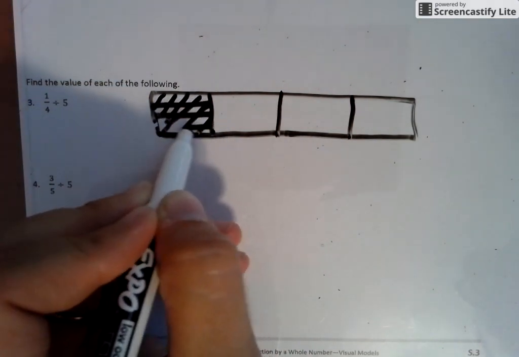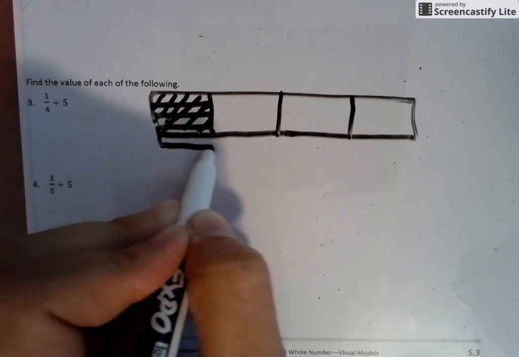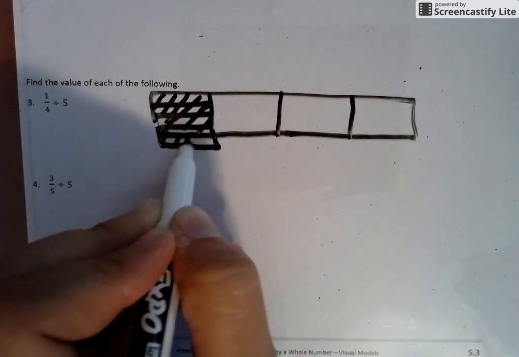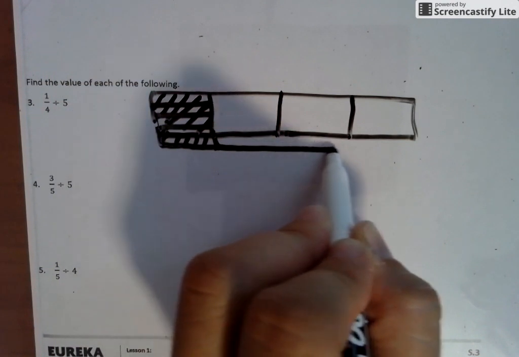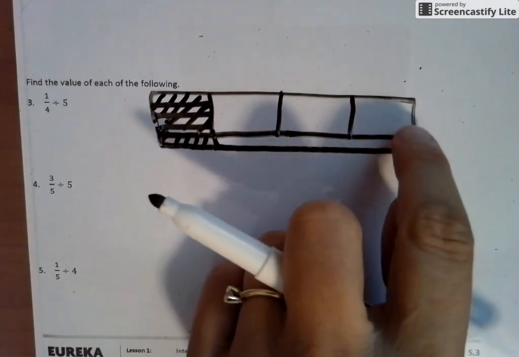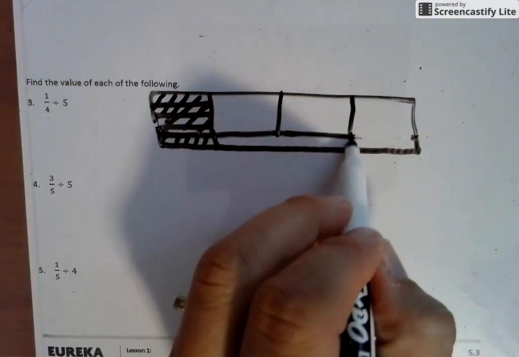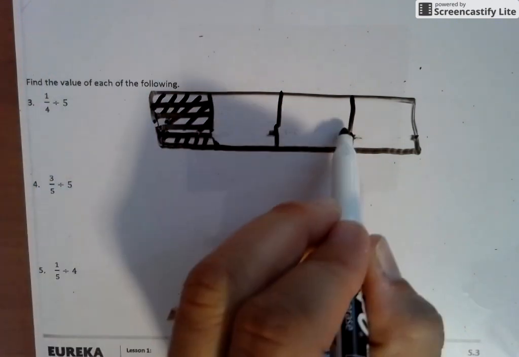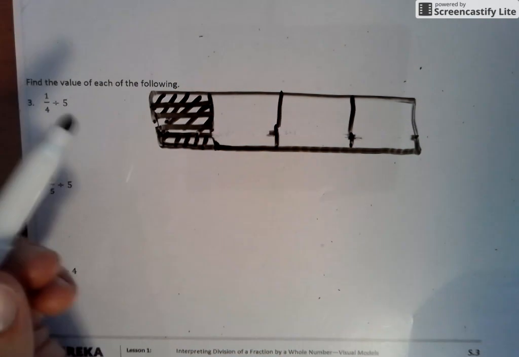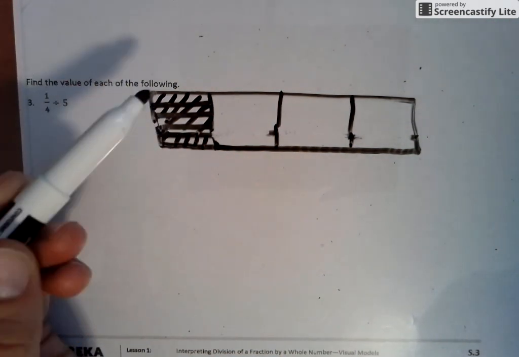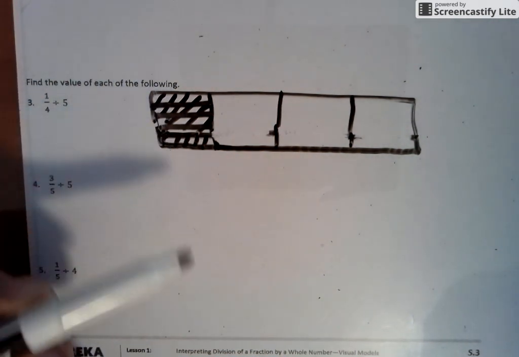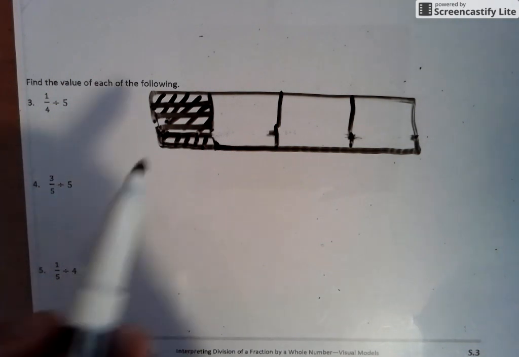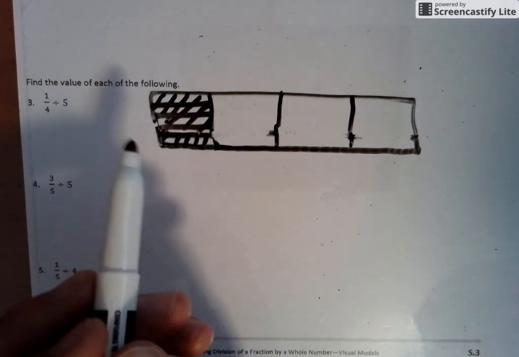So I'm going to change my direction here. And of course, I got to make it bigger. Happens all the time. So now we have a fourth cut into 5 parts.